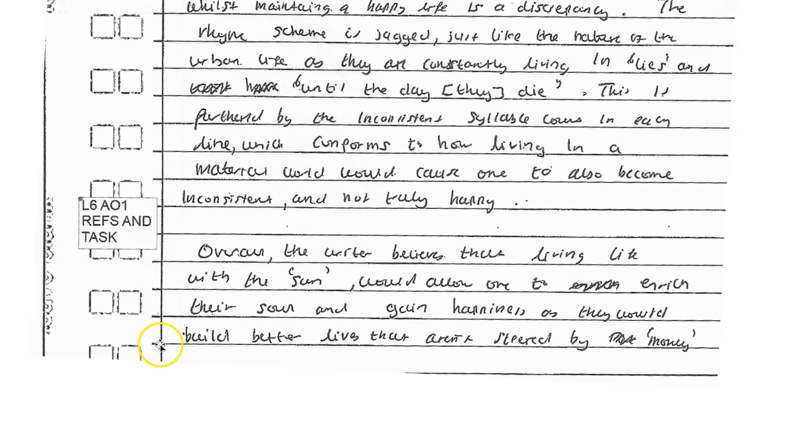And the other thing that I love about Sanjay's conclusion is that he does what I tell all my students to do, always include quotation in your conclusion. Sanjay's actually included 2. So the writer believes that living life with the sun would allow one to enrich their soul and gain happiness, as they would build better lives that aren't steered by money.